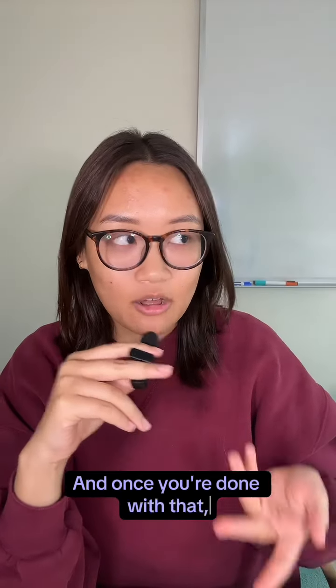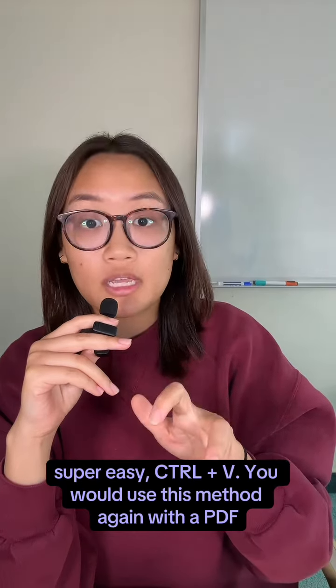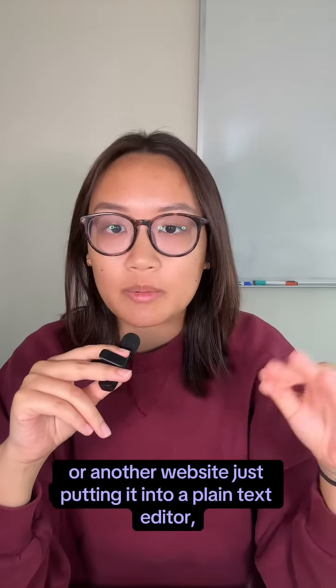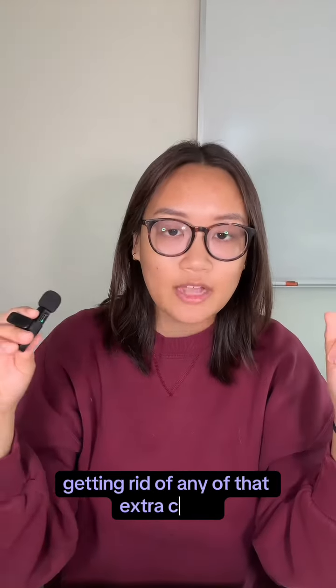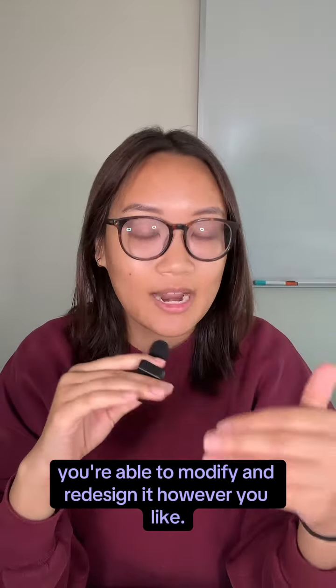And once you're done with that, all you have to do is paste it, and again, if you're using Divi, super easy. Control V. You would use this method again with a PDF or another website, just putting it into a plain text editor, getting rid of any of that extra code, and then when you're back in Divi, you're able to modify and redesign it however you like.